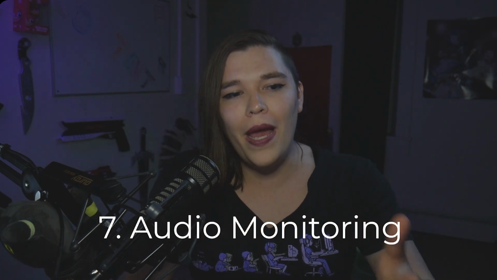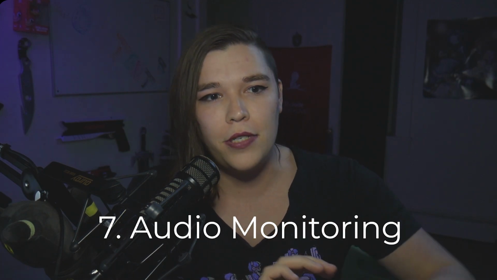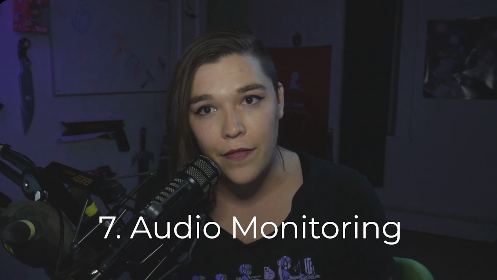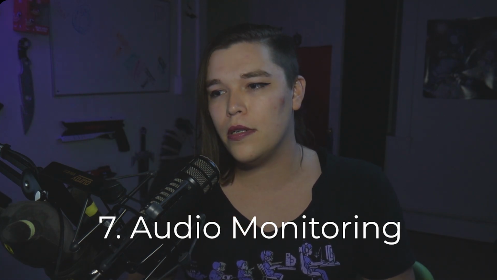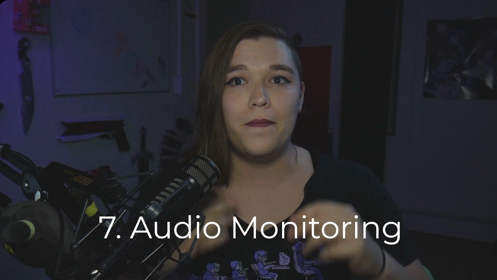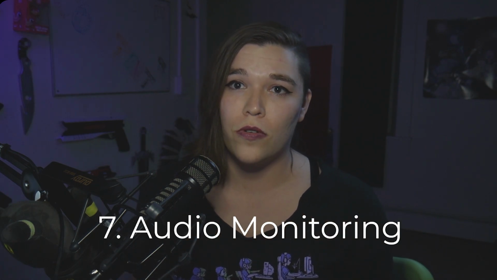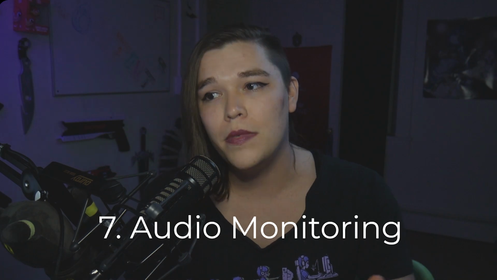And OBS inherently will play the audio out to your stream and they'll be able to hear it, but sometimes you want to be able to listen for audio cues inside of your audio, or being able to listen to certain browser sources if you have a YouTube browser source loaded up. And that's where audio monitoring comes into play.